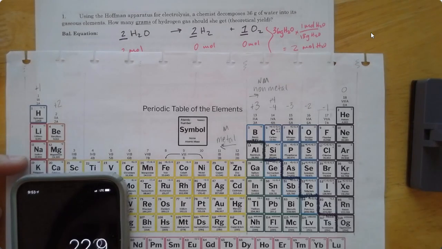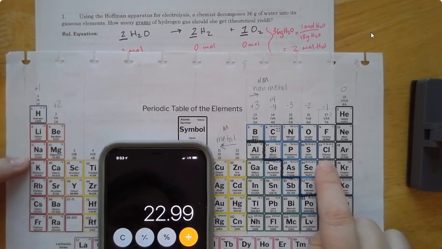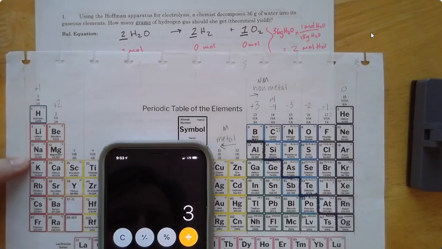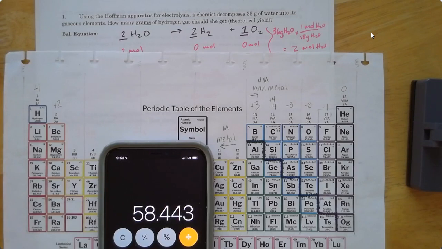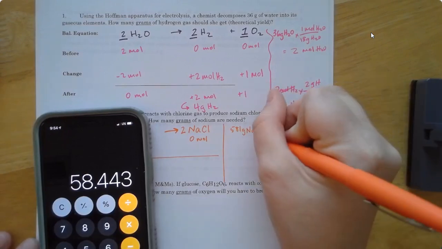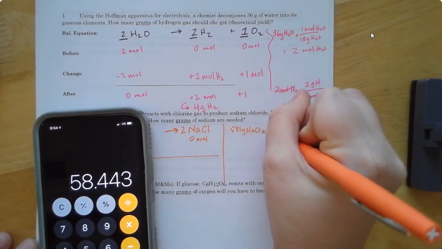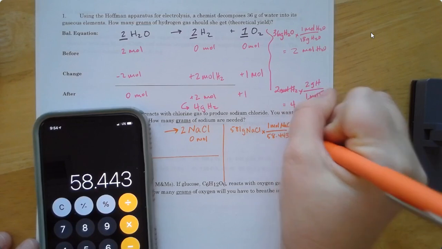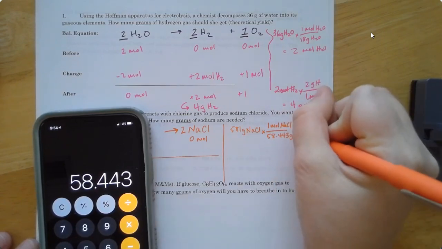So I've got 22.99 grams per mole for sodium. And for chlorine, I have 35.453 grams per mole. So I would expect that if I had 1 mole, if I had 6.02 times 10 to the 23rd molecules of sodium chloride, it would have a mass of 58 grams. So I'm going to come over here.